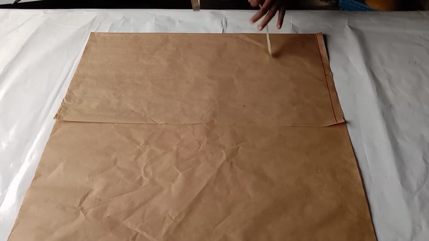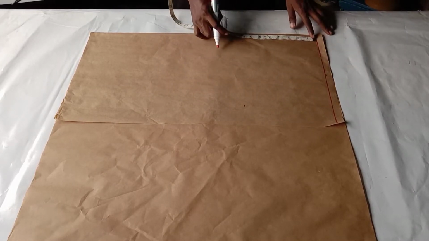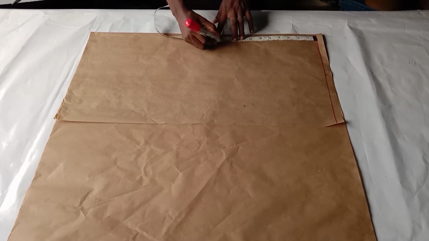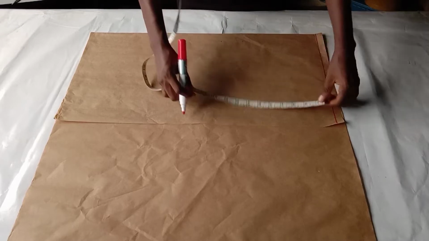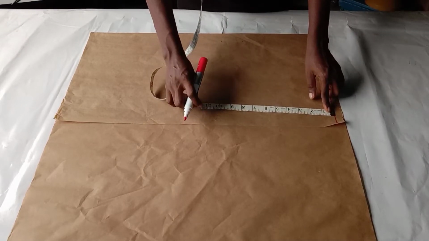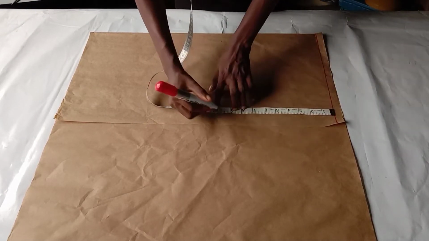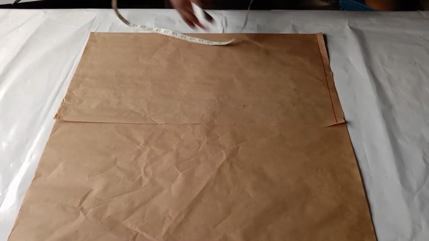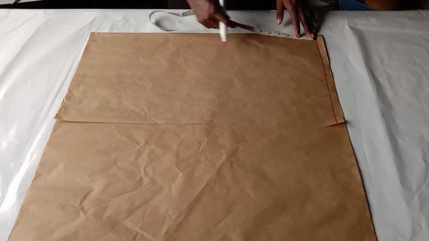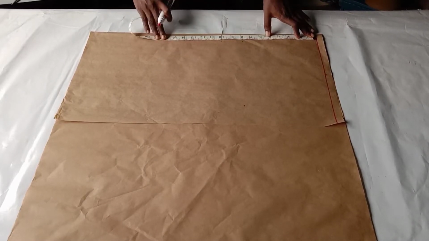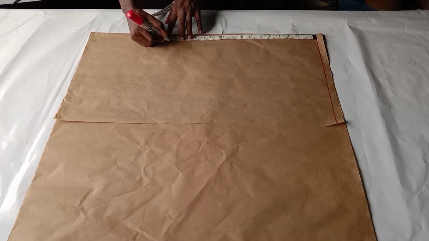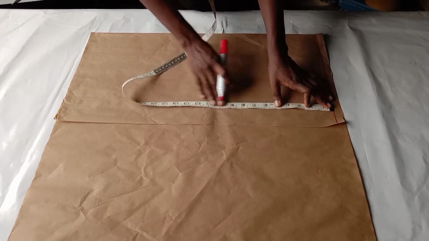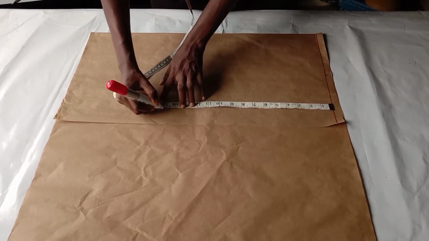Then I will insert my bust point, which is 10 inches. My waist line, which is 15.5 inches. So just take your measurements to know what to input on your pattern.